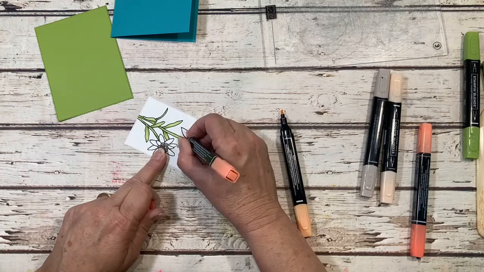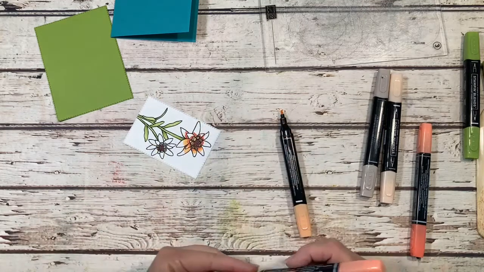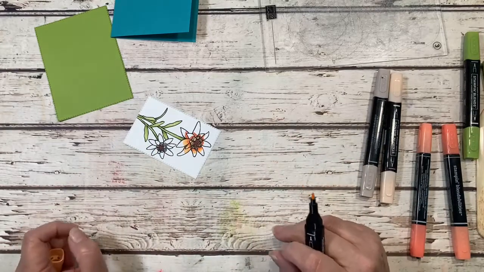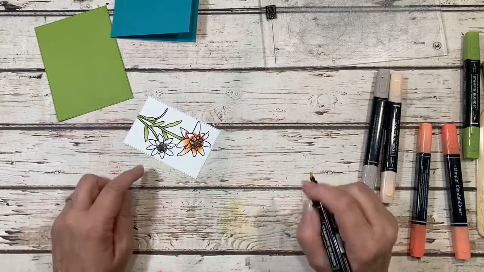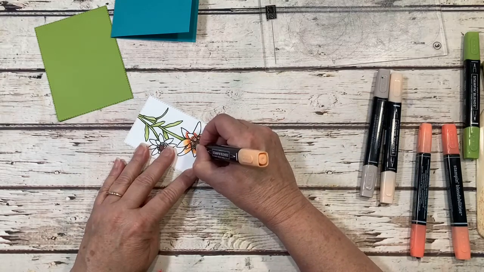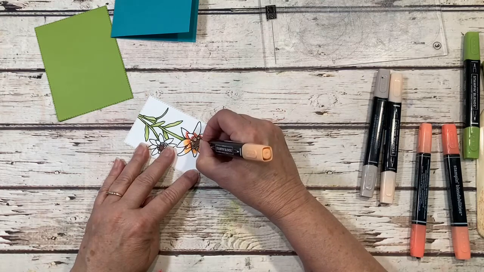Okay. Alright, I think this is going to be really pretty. Hey, Laura! So I am hoping that this is going to be pretty. I think it is. I'm liking it so far.